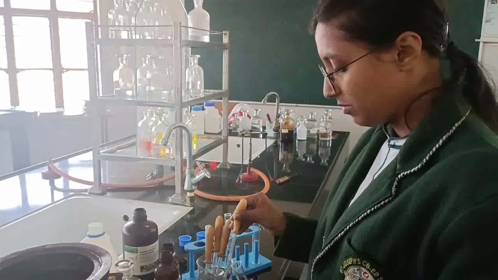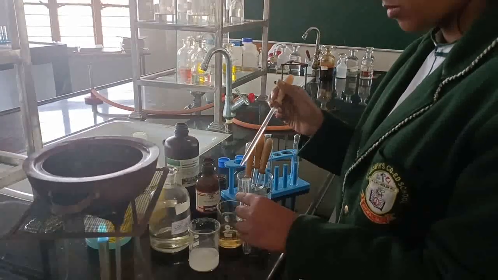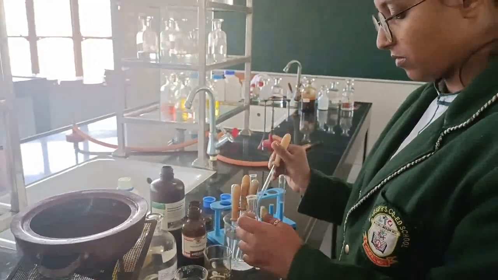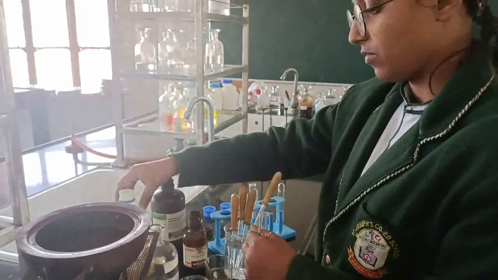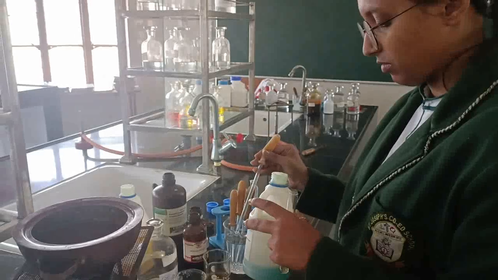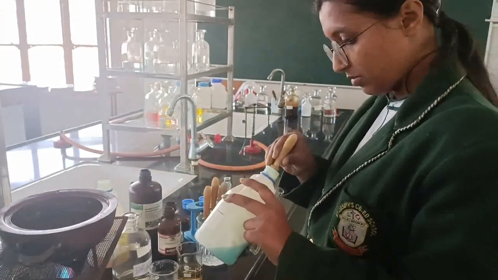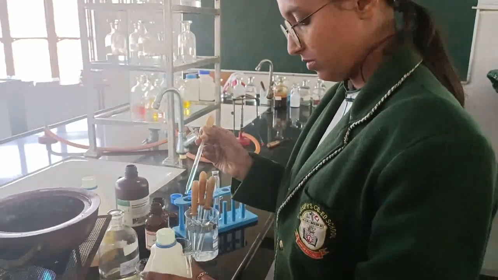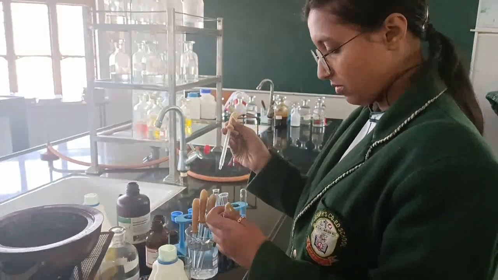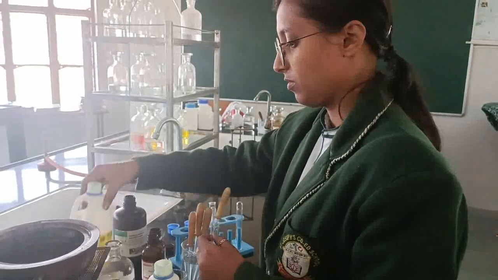For Fehling test, take some sample in the test tube. She is taking the given sample in the test tube. And you will add to it Fehling solution A first. Fehling solution A is aqueous copper sulfate solution, right? So these questions can be asked in viva. Fehling solution A is aqueous copper sulfate solution. So a little copper sulfate solution, or Fehling A solution, she has added, followed by adding Fehling B.